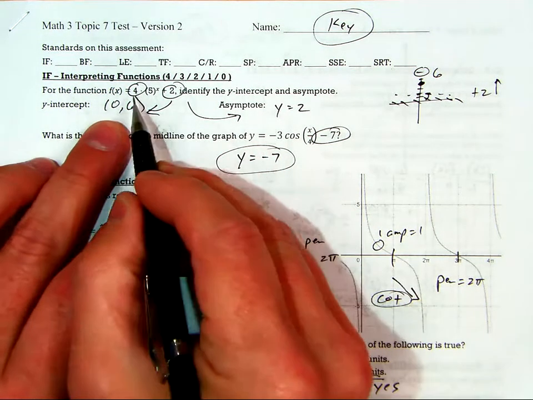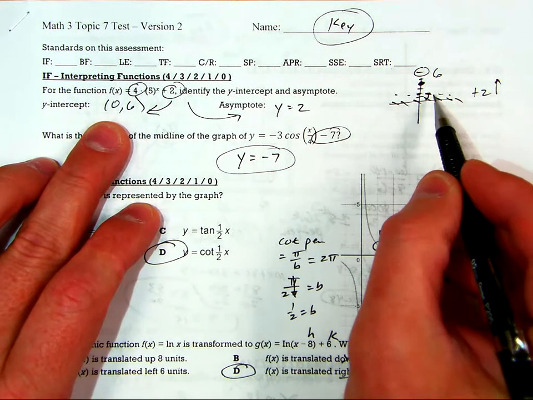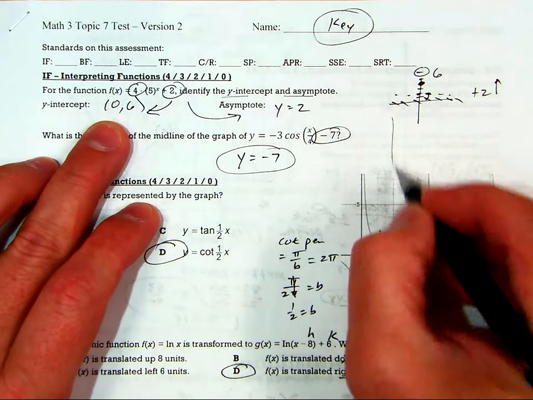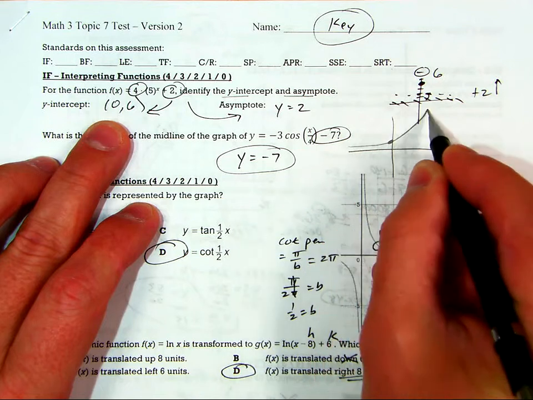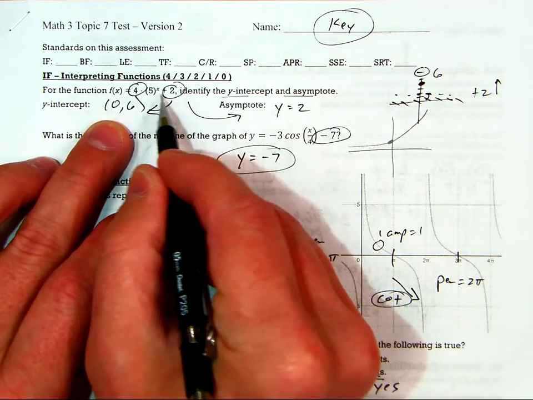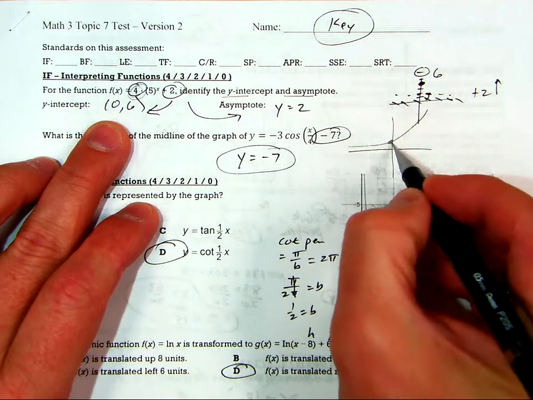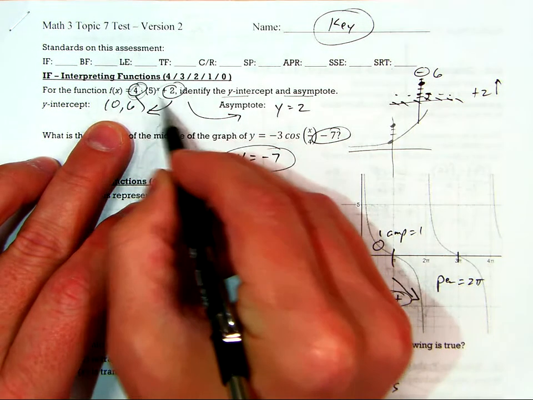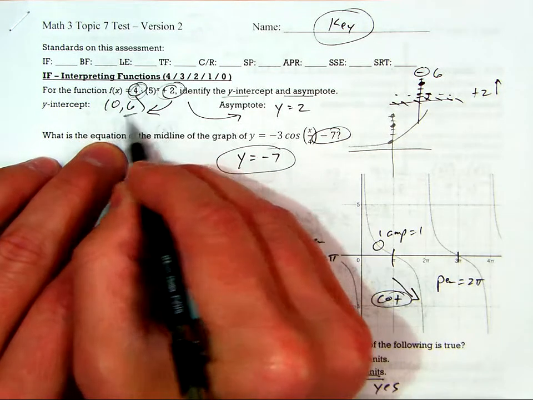For this function right here, if you're given an exponential function, I highly recommend sketching it to find the y-intercept and asymptote. I'll do this one from scratch. We know the parent goes through right there at 0, 1. So what else has happened to this function? Well, let's see. A is multiplied by 4. So instead of 1, it's going to go up to 4. There's 4. But then the whole function is moved up 2. So that's why the y-intercept is at 6.